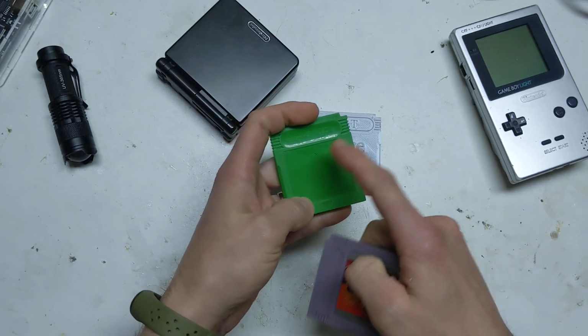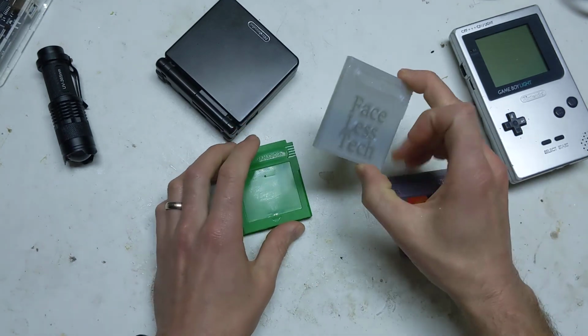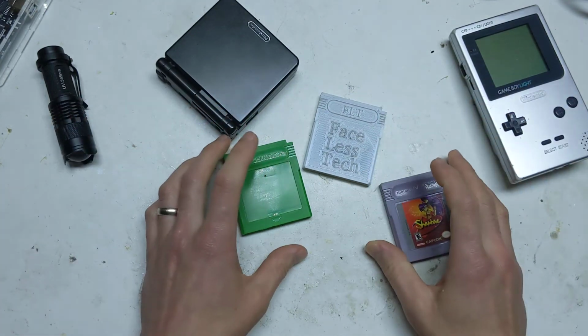I did actually produce another sticker for this, but then I thought I'll go all out and make my own shell. You know, why the hell not?